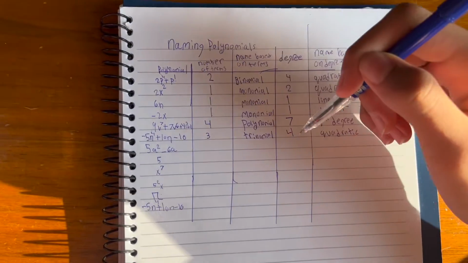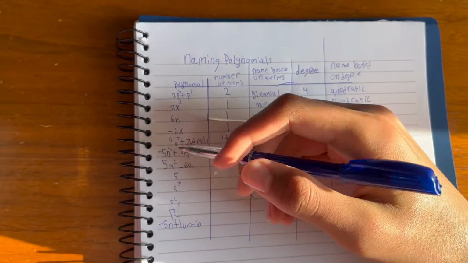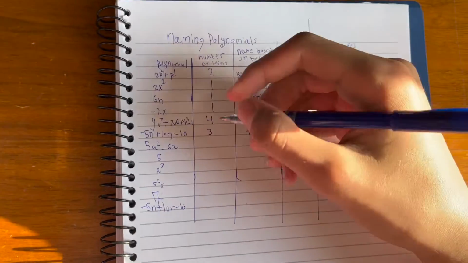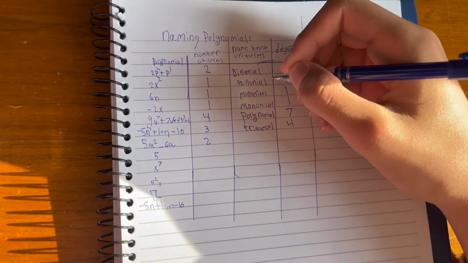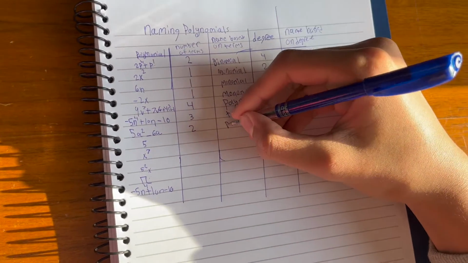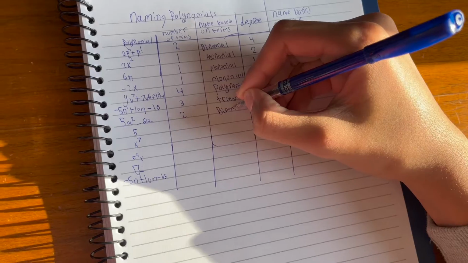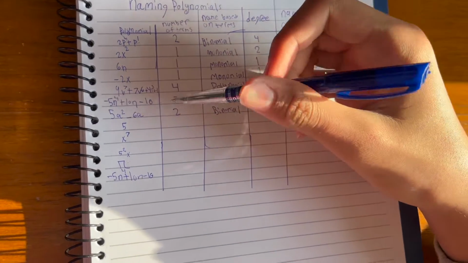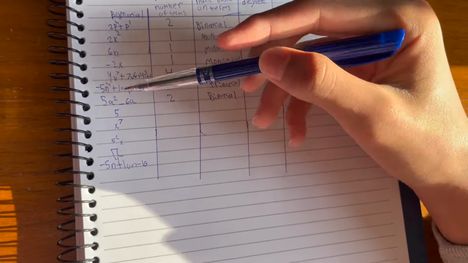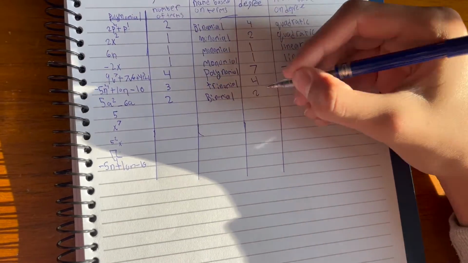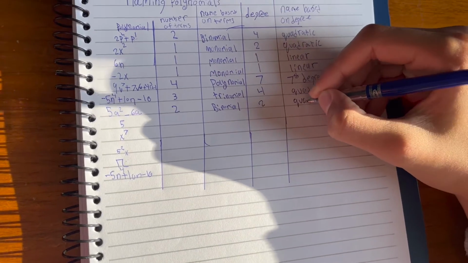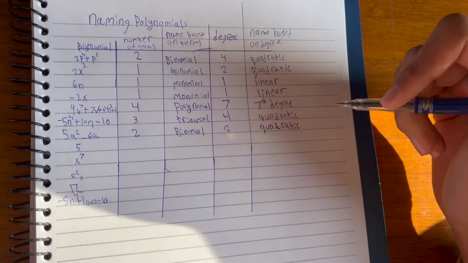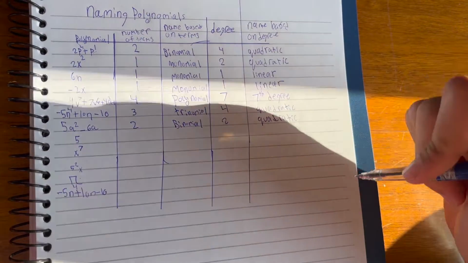Let's get into the next example. The next example is 5a to the power of 2 minus 6a. The number of terms in this, as you can see, is 1, 2. So there's 2 terms, and as we said, 2 terms is a binomial. Okay, let's look into the degrees. The highest degree here is 2. So 2 is a quadratic, because anything with an even degree like 2 and 4 is a quadratic degree.